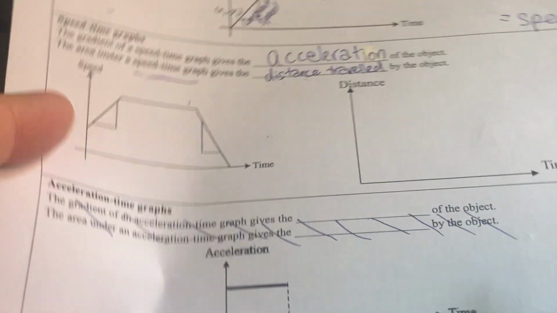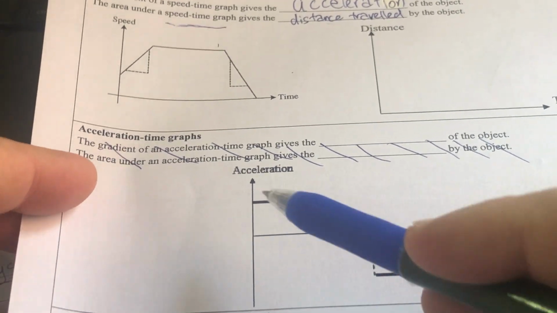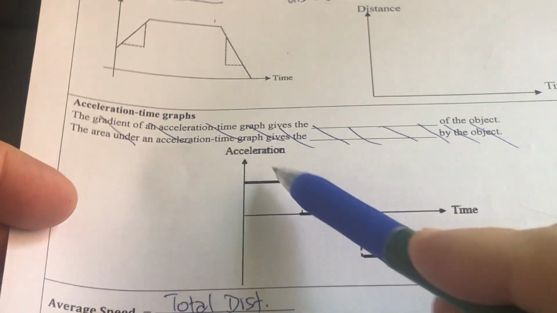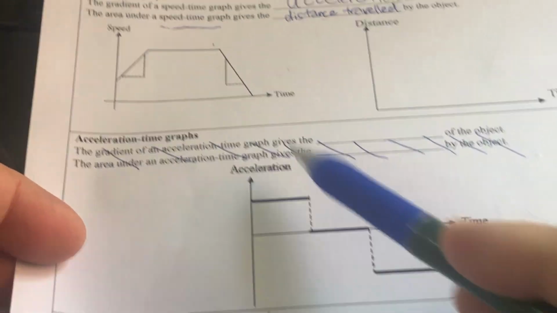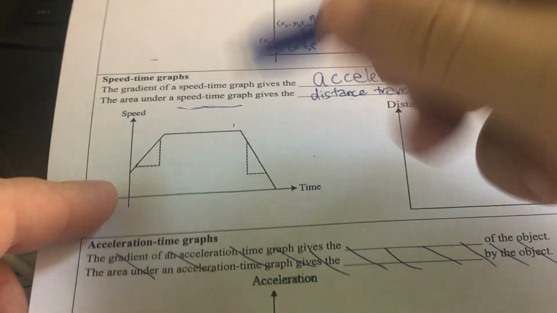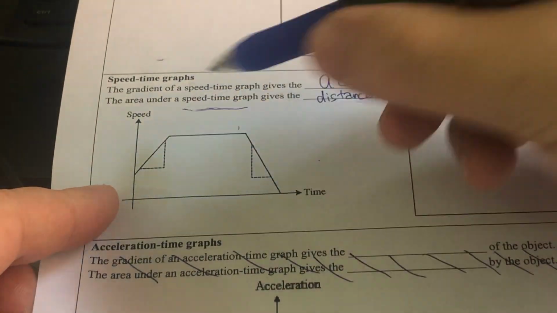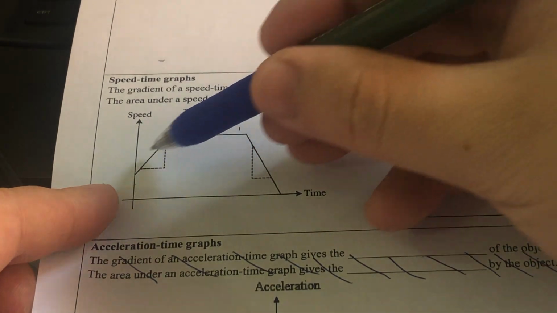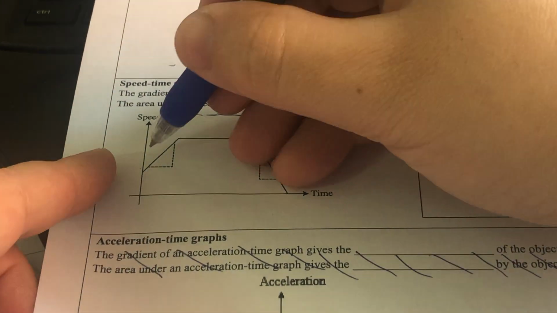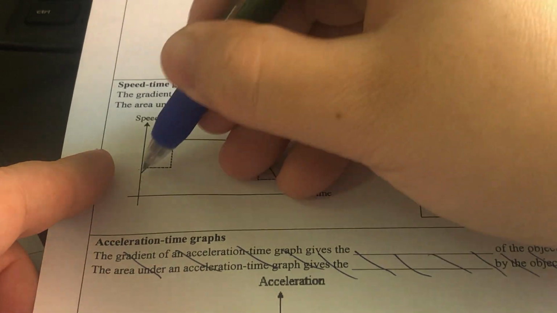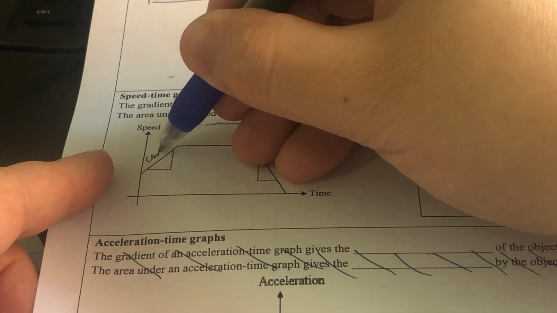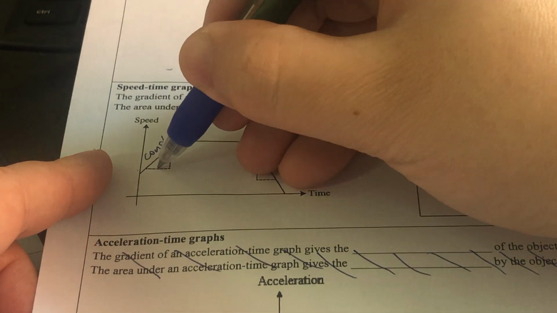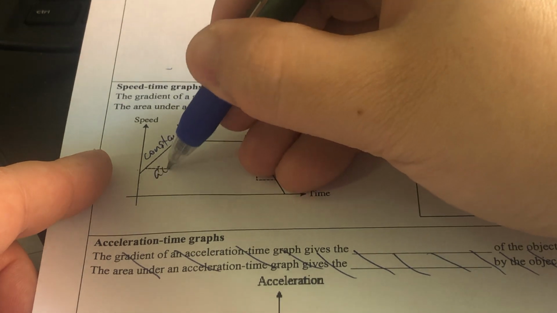Okay, now the next thing you need to know is this one, acceleration time graph. If the acceleration is constant, for example here, always read the graph like that. Okay, as time passes by, what happens to the speed? It is increasing at a constant rate. So that means the gradient of this is constant, right? So it's constant gradient, that means constant acceleration.